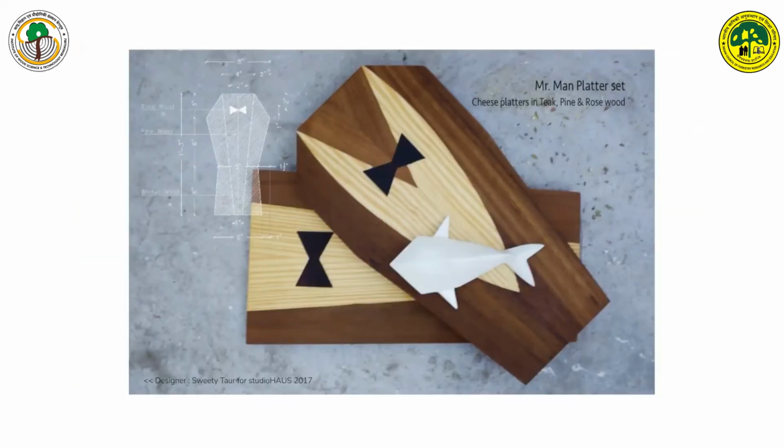This is another set of artisanal platters that I'd worked on. This is a combination of pine wood, rosewood and teak, replicating a tuxedo. Next.